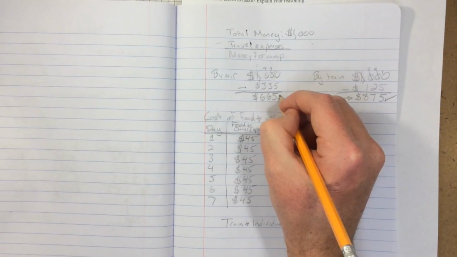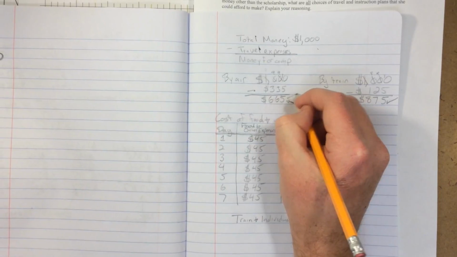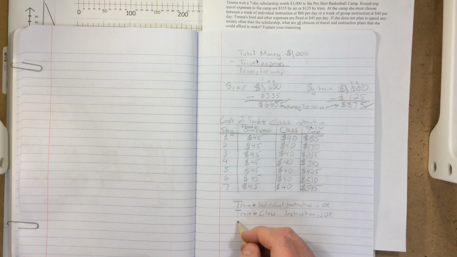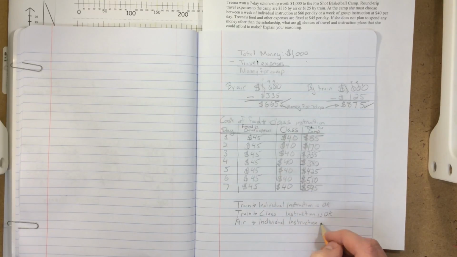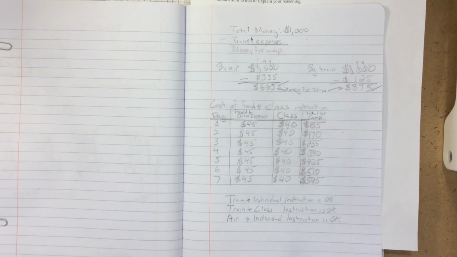So there are 3 options that she could afford. She could travel by air and take group classes, or she could travel by train and take individual or group classes. So there are 3 correct options here.